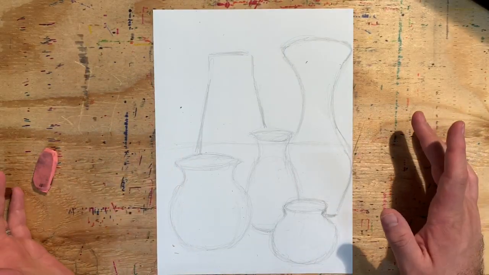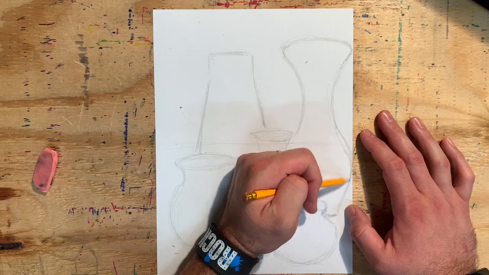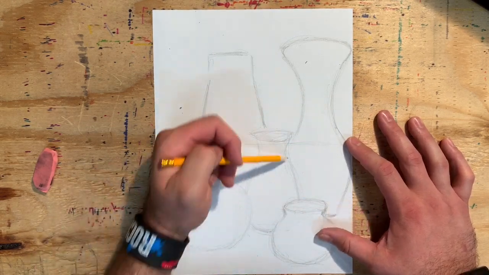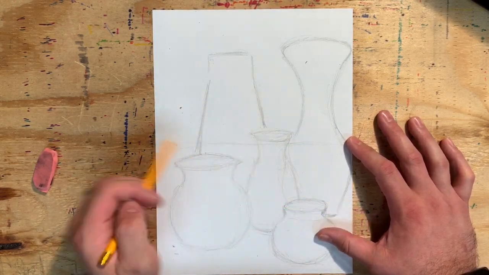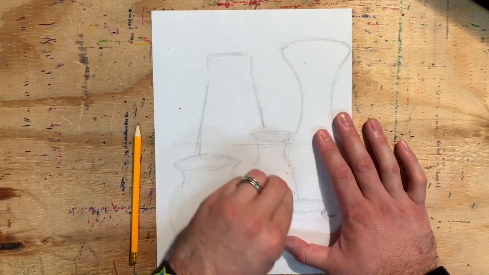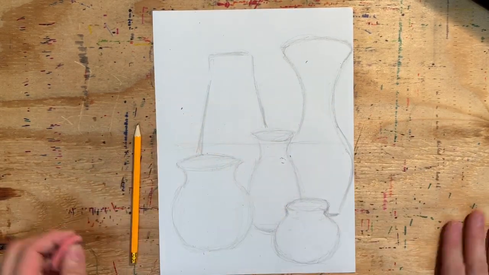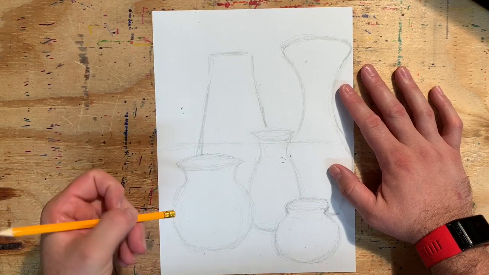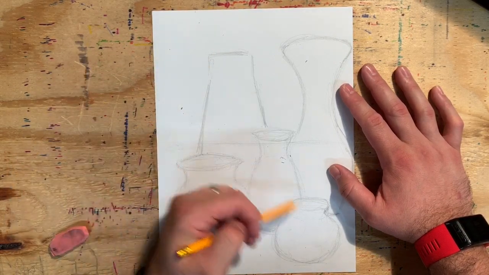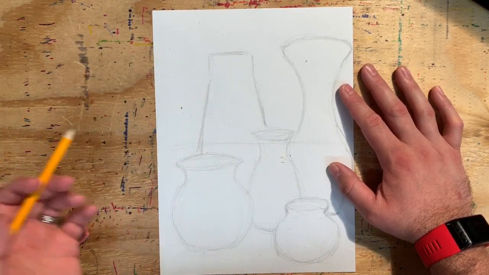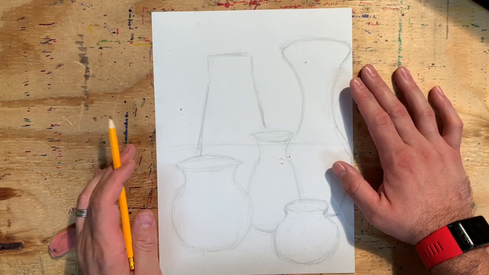When we overlap things, you can draw the objects right on top of each other, as long as you remember to erase the overlapping part. When you're ready to start drawing details, remember to use each pot to give you clues about where to put the other things.